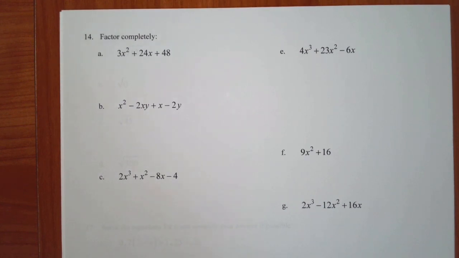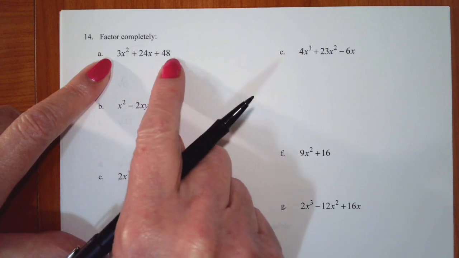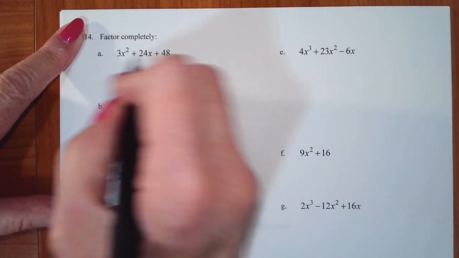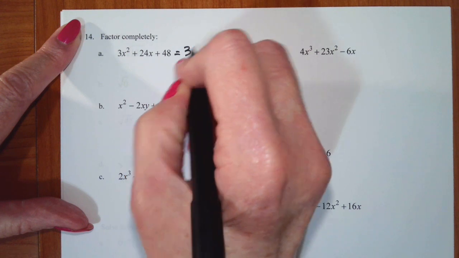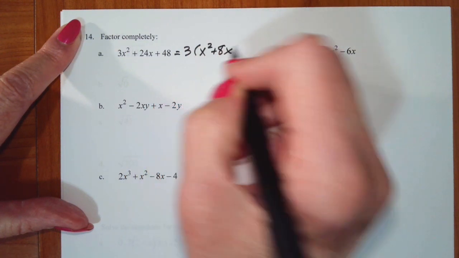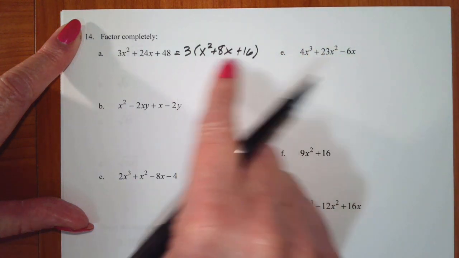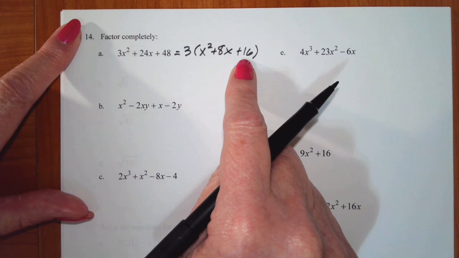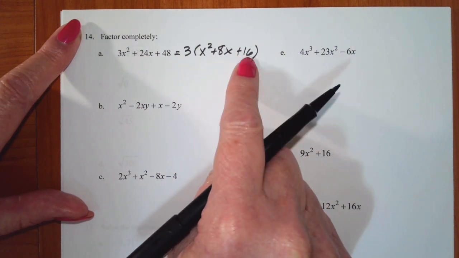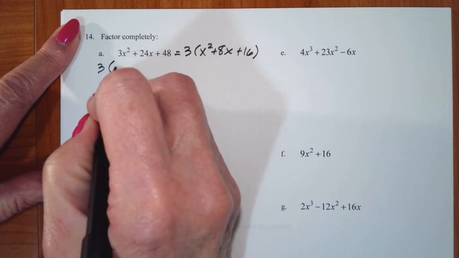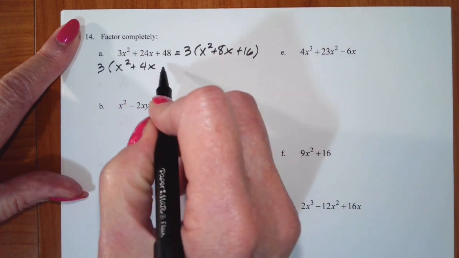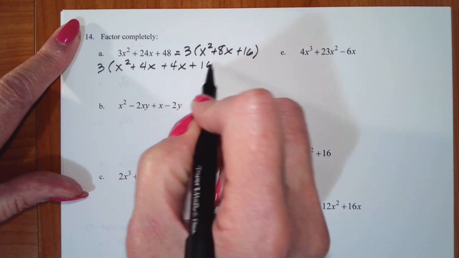Okay, factor completely. Boy, we have to remember all our rules on this. The very first thing I look for always is a GCF. Okay, so if I have this, I see I have a GCF of 3. So that becomes 3 times x squared plus 8x plus 16. Now, I recognize this is a perfect square. However, if you don't, then just remember you're looking for two numbers whose product is 16 and sum is 8. So this becomes 3 times x squared plus 4x plus 4x plus 16.